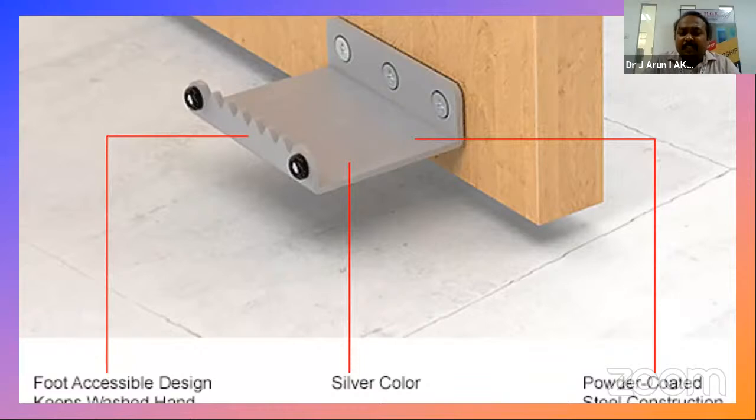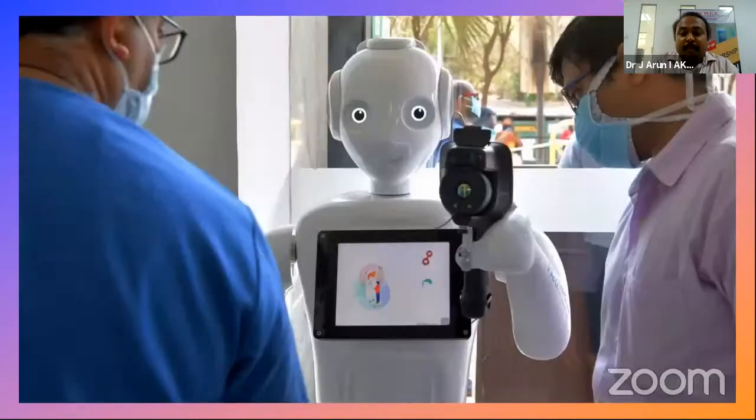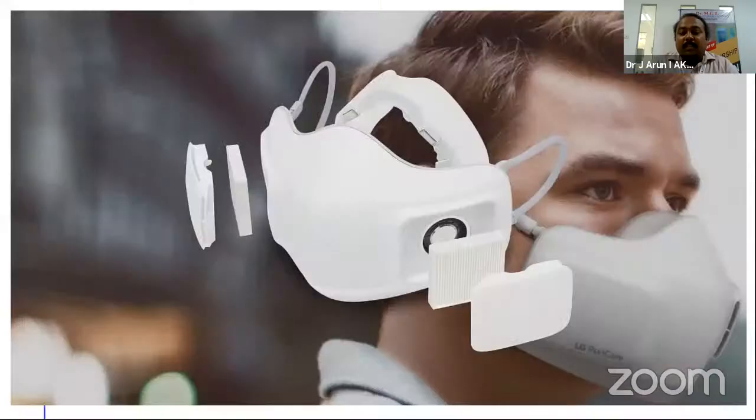This is a simple innovation for the present situation, because so many people are using the handles. The handles should not spread the infection, so foot-operated handles play a key role. Then we have COVID assistance robots that they use for patients. And LG Pure Care is another innovation, a purifying mask.